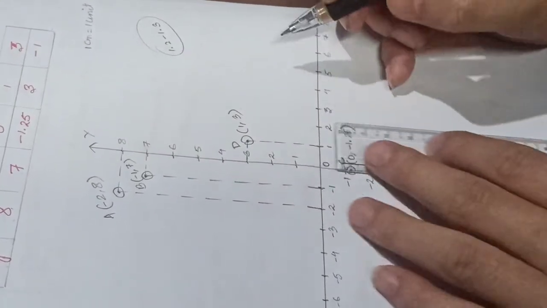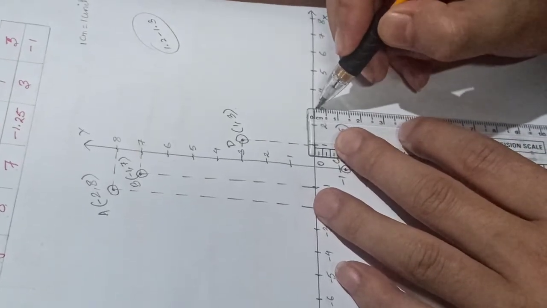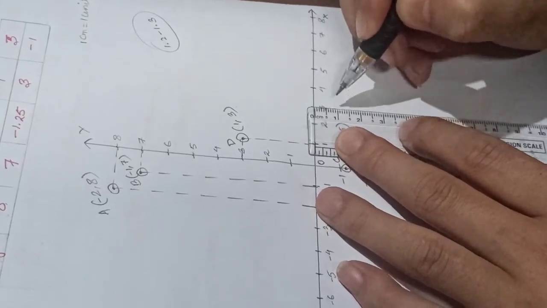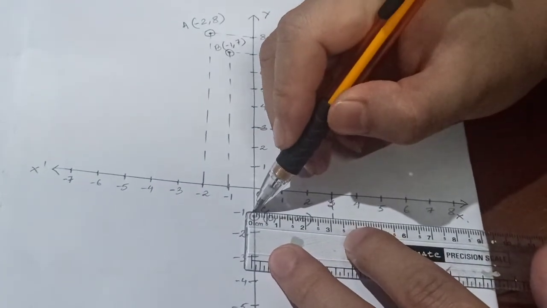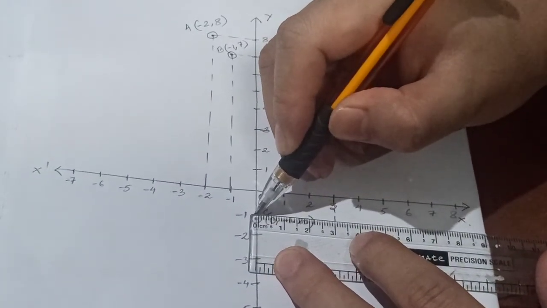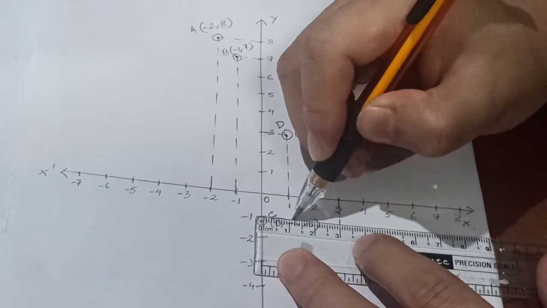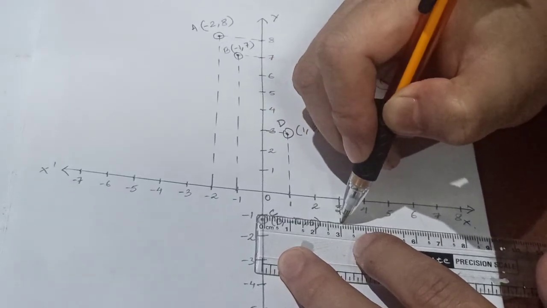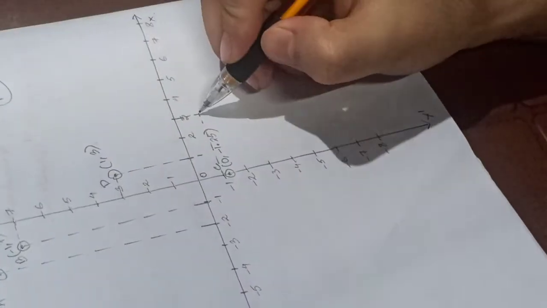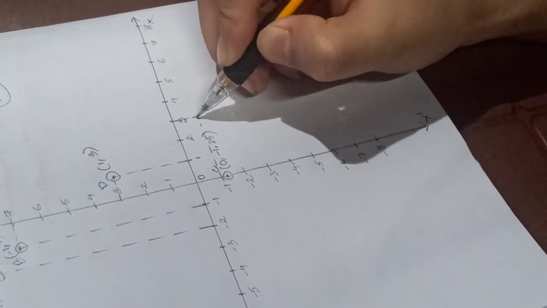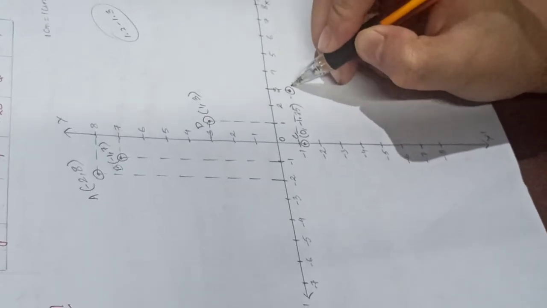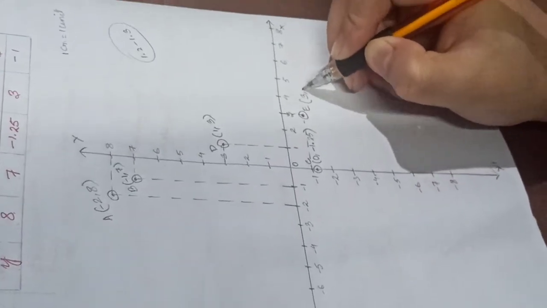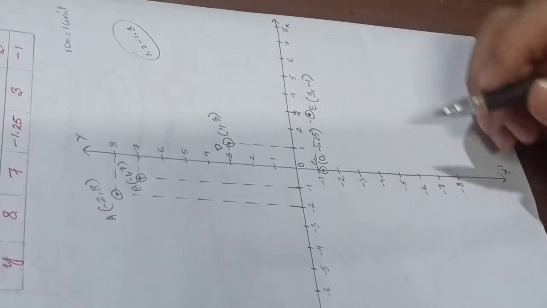So 3 is here and minus 1 is here. Let's join them with a dotted line again and mark them. So this point is point E, where x is 3 and y is minus 1.